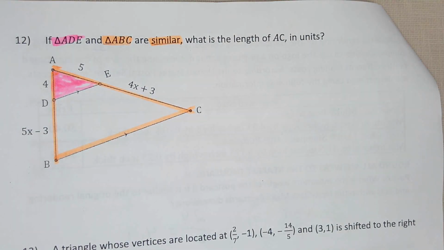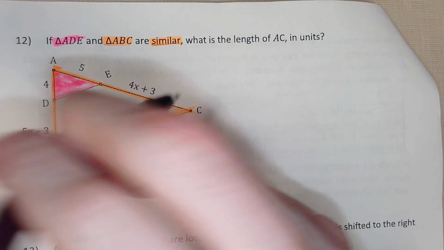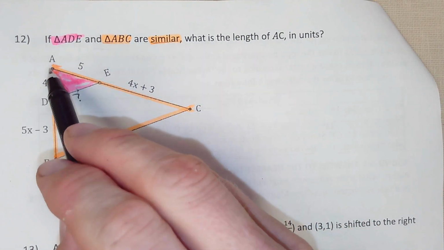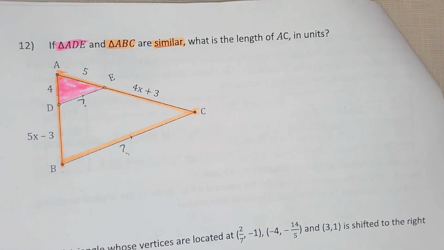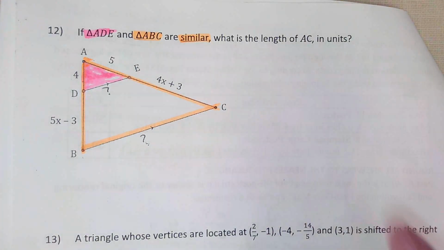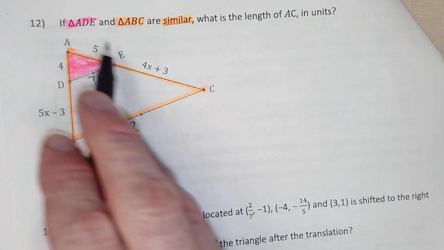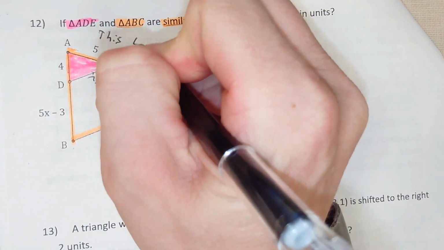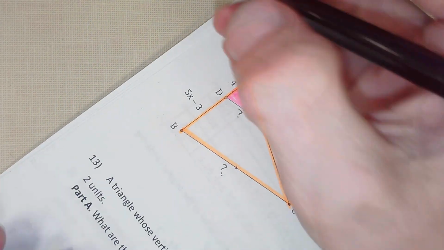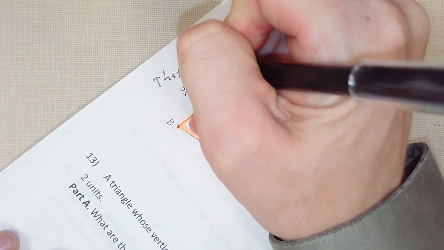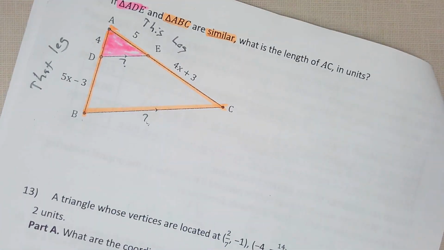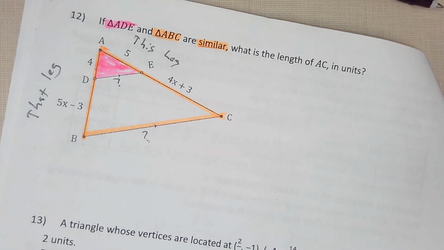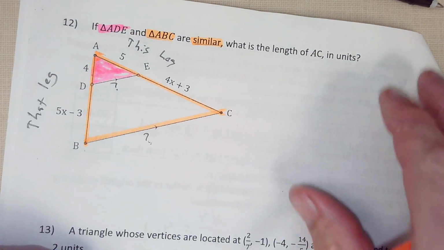Okay, so I've got to set up proportionality. They don't give me DE, and they don't give me BC, so I'm left with this proportion compared to that proportion. I'm going to call these sides over here this leg and that leg, and you'll see why in a second. Let me go ahead and solve for some stuff first in terms of x.